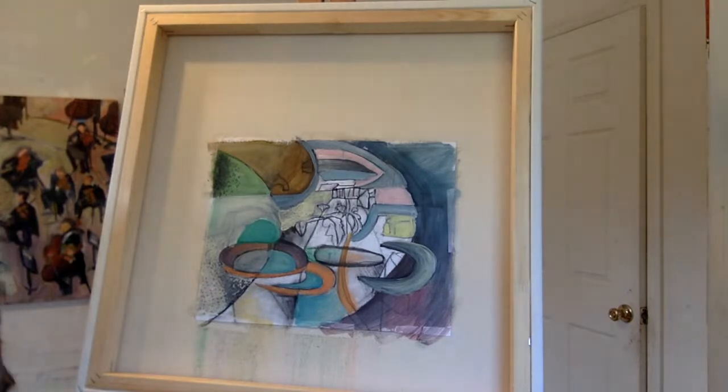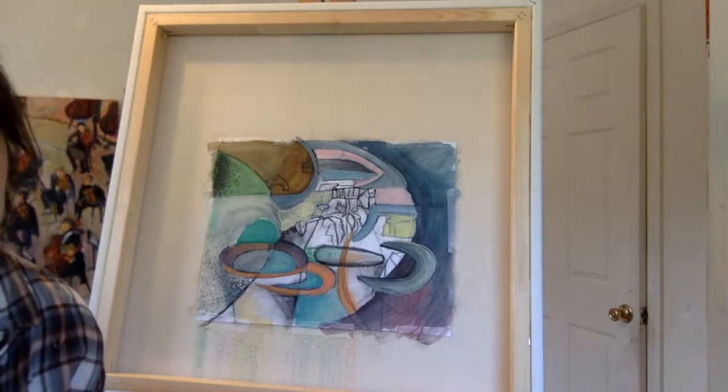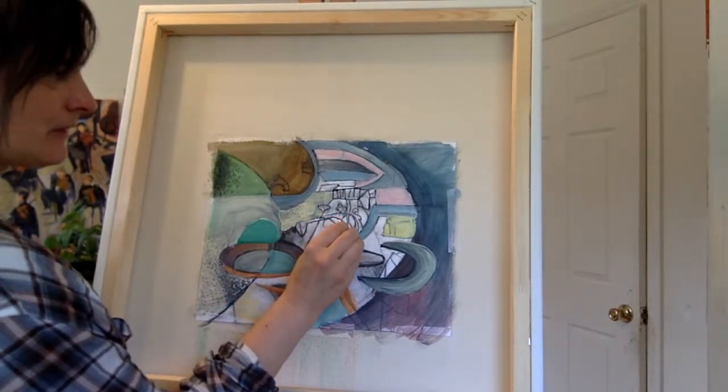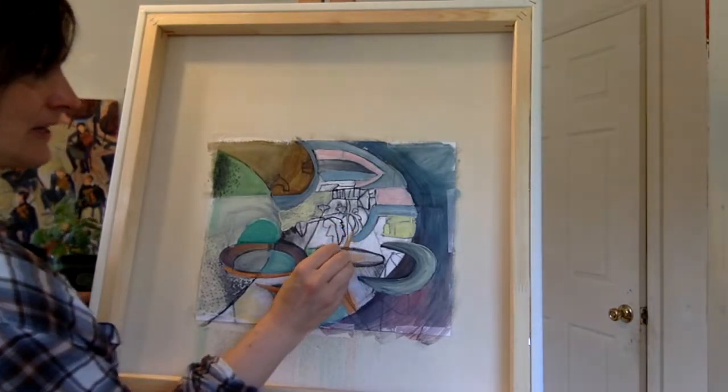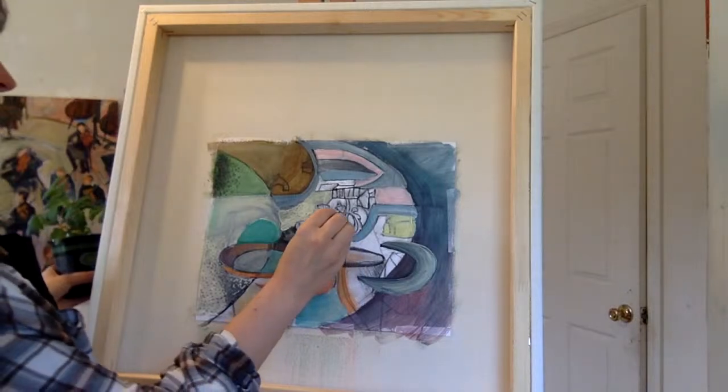I think I'm going to keep my leaves here just as a drawing. I like this line up here kind of breaking up this space.